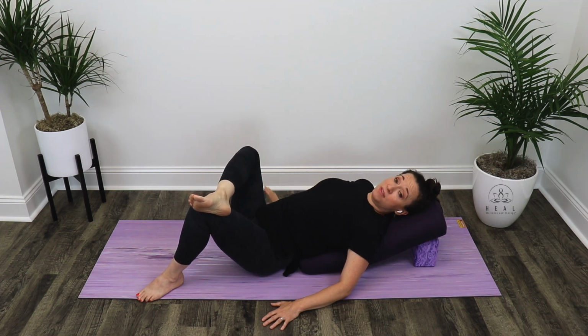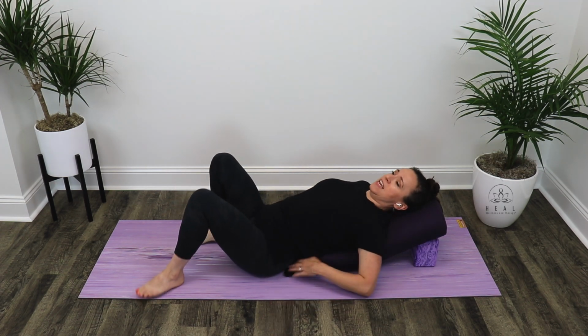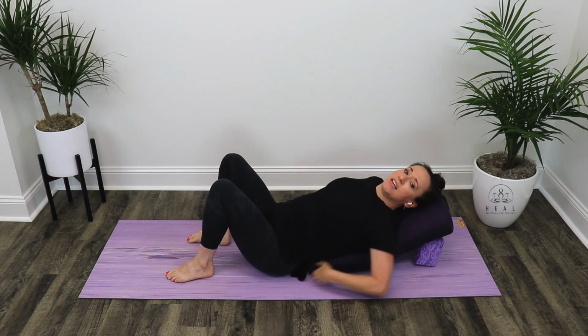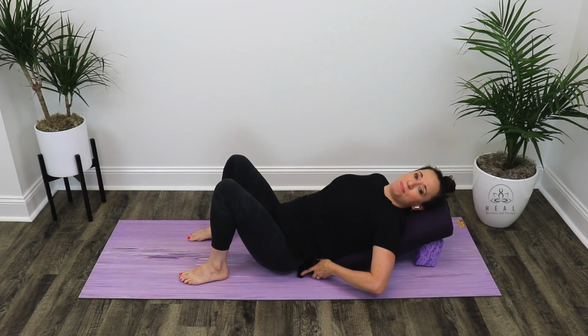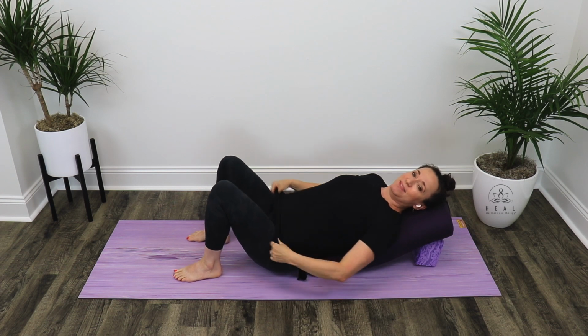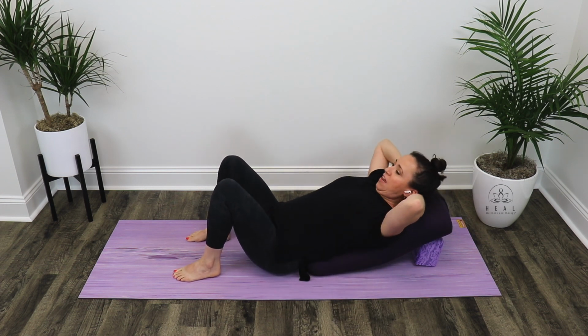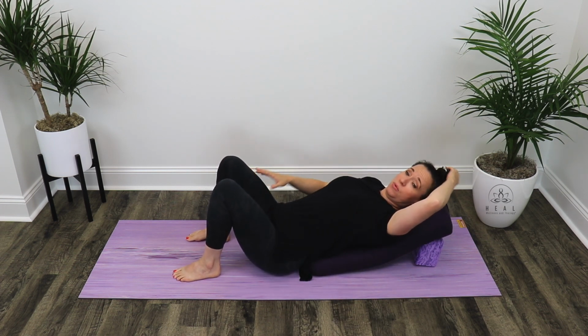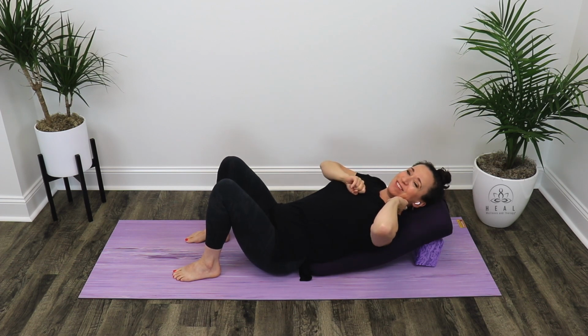Releasing the right hand from the knee, gently uncrossing the leg. If you need to, let yourself move gently back up again if you slid down a little bit. And then when you finally find this position, keep your knees bent. We're going to do one last strengthening exercise through our neck.